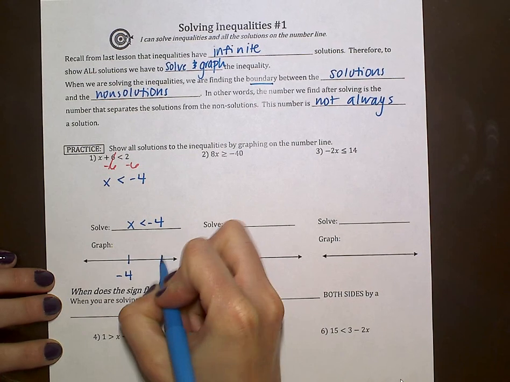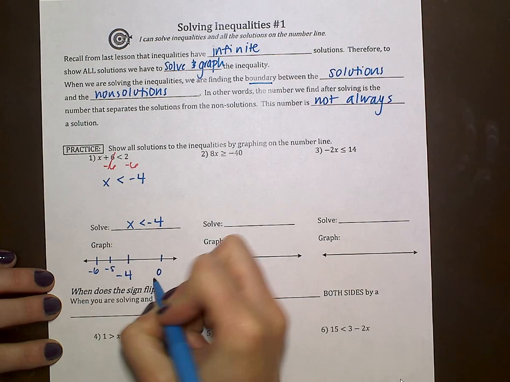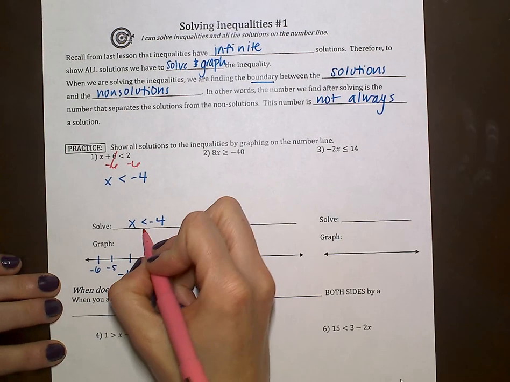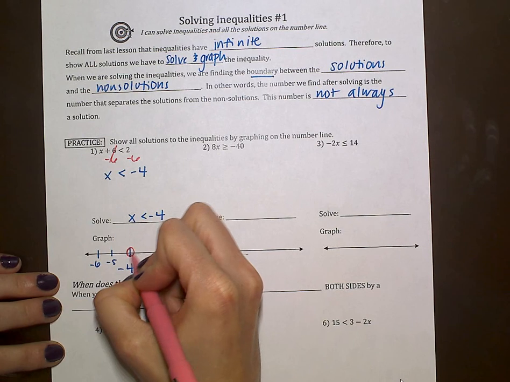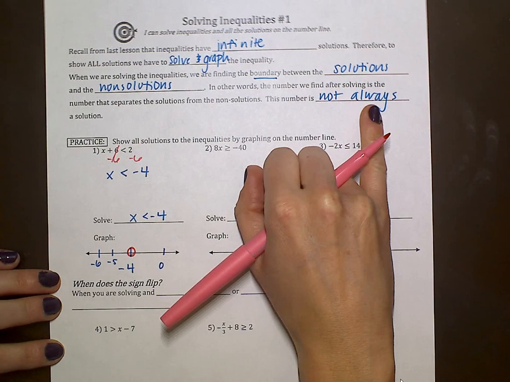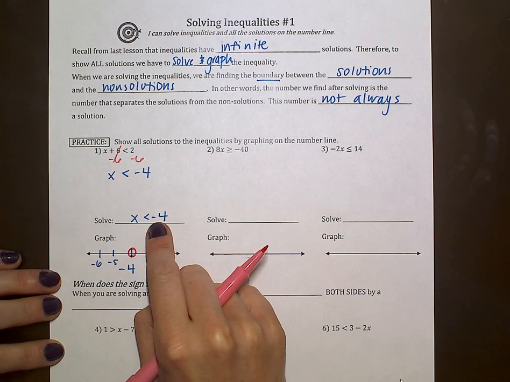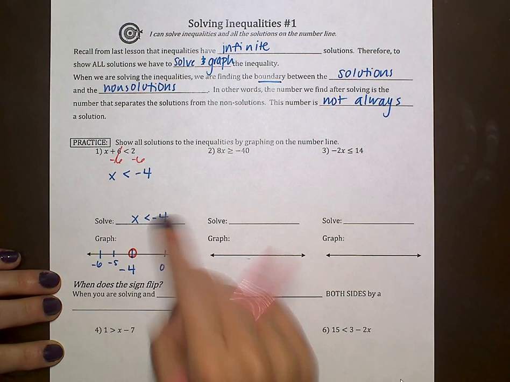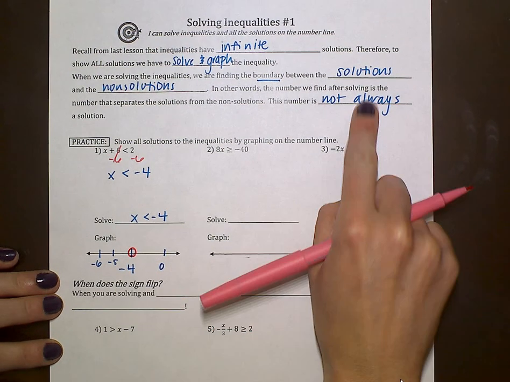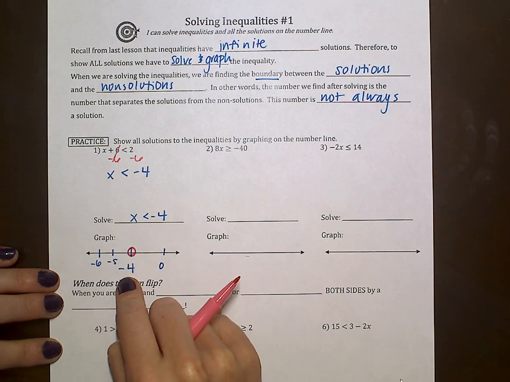Let's put a few other numbers in for reference. We'll get 0 and then 2 numbers smaller, negative 5 and negative 6. I know from last time that this needs to be an open circle, meaning negative 4 does not work. That's not a solution. That's what I'm saying: if this were an equation, it would be x equals negative 4, and negative 4 would be the only answer. But in an inequality, this number is just the separation number, and it's not always an answer.